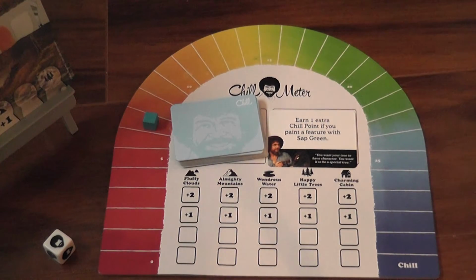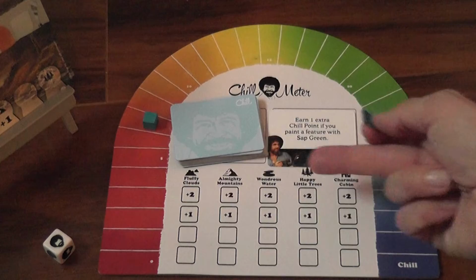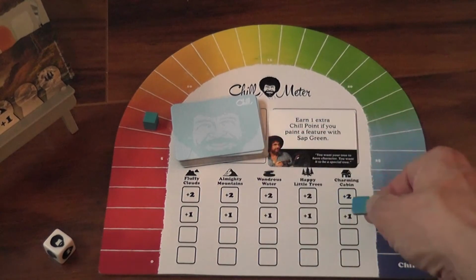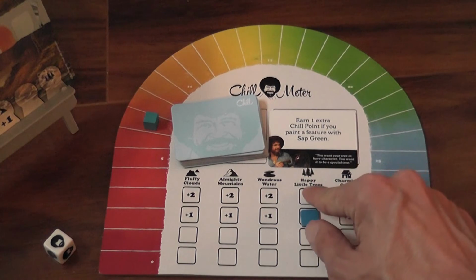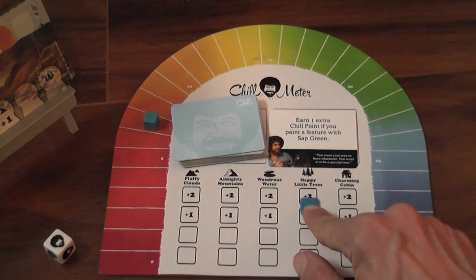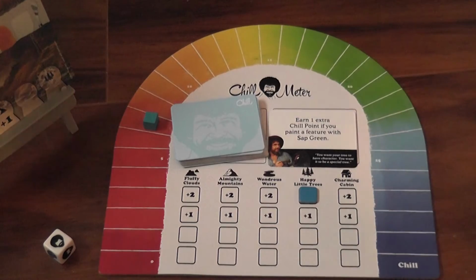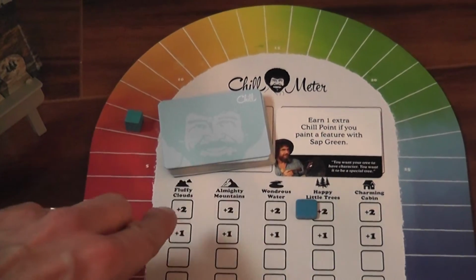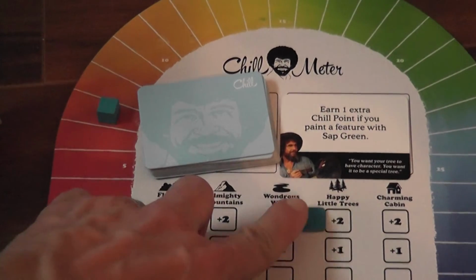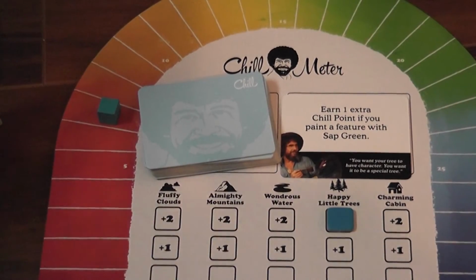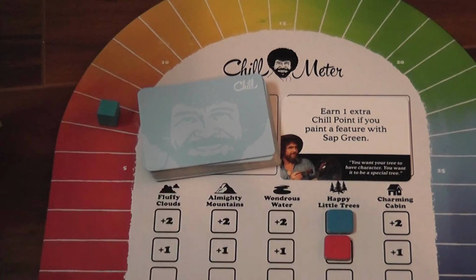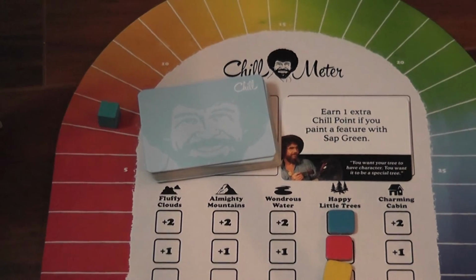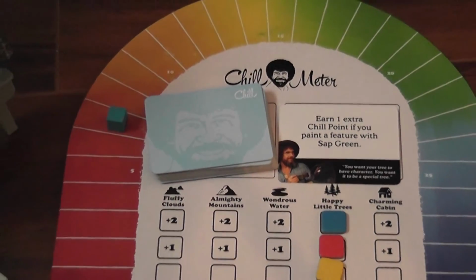Plus, also being the first player to paint a certain feature will give you points. You place one of your squares under the feature that you are painting on the topmost available space, and you score the corresponding bonus. So if I'm the first player to paint the happy little trees, I will get a +2. The next player to paint that will get a +1, and the other players won't get any bonus. That's sad, but not everybody can get everything.